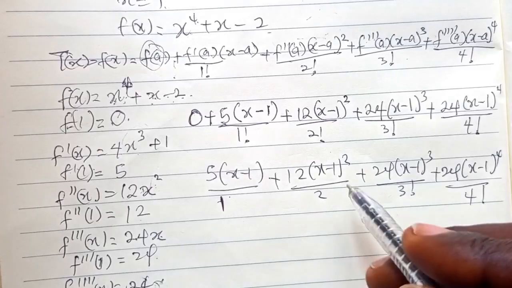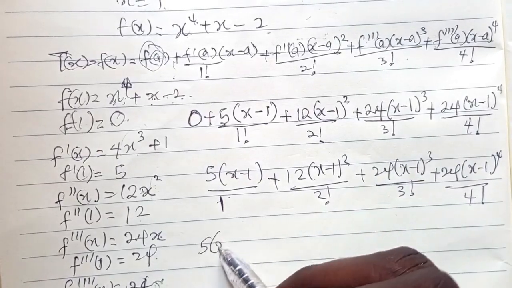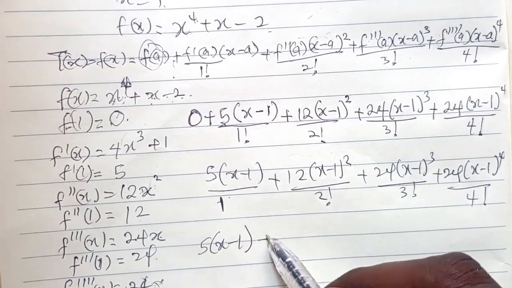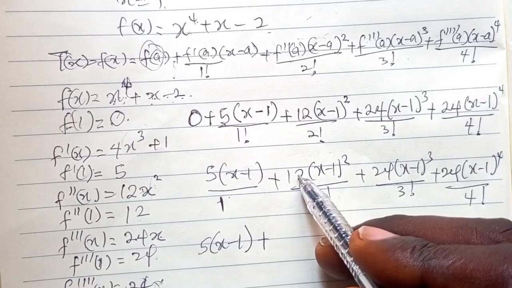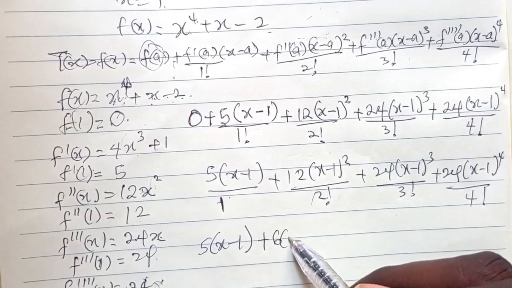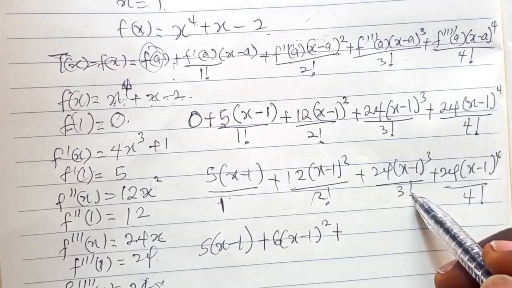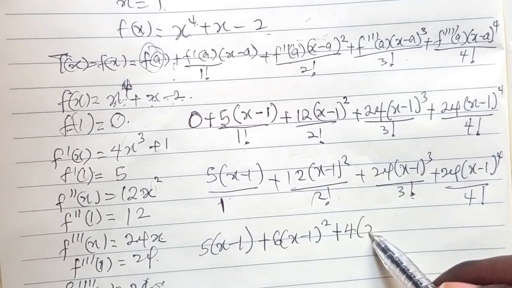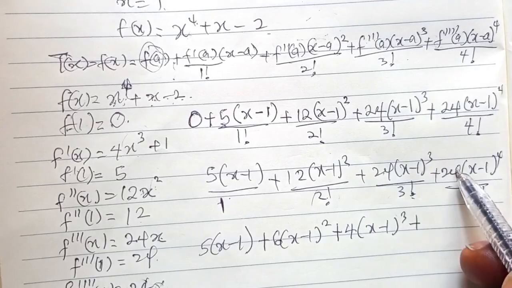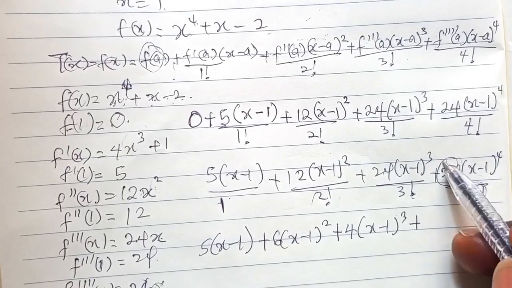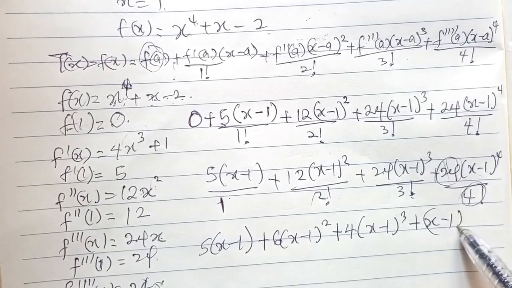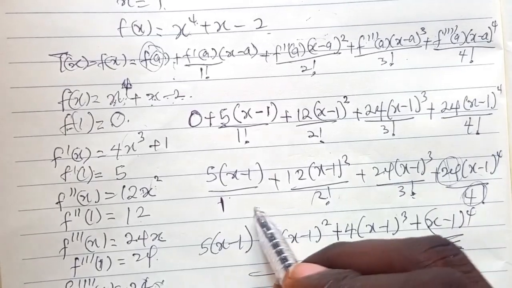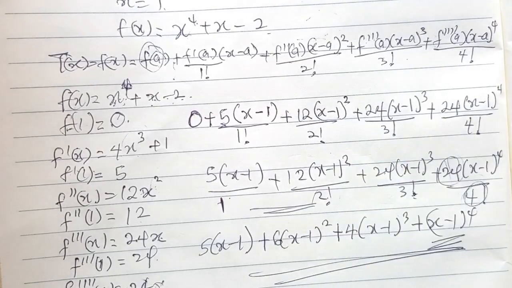Now if you want to go further, you can start dividing. This will be the same way. 2 factorial is 2. So 2 in 12, that's 6. So you can write 6. 3 factorial is 6. 24 divided by 6 will give you 4. 4 factorial is 24. 24 over 24 is 1. So you either leave it like this or you leave it like this. Any of the two answers are correct. So basically, this is how you do Taylor series.